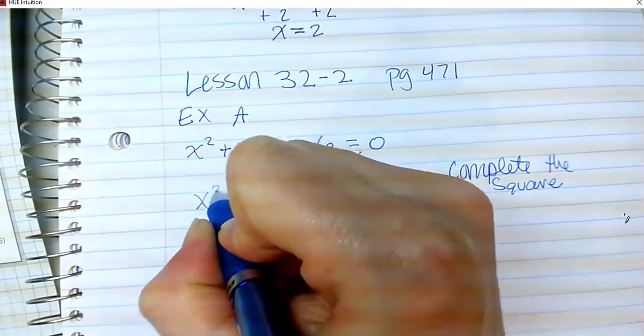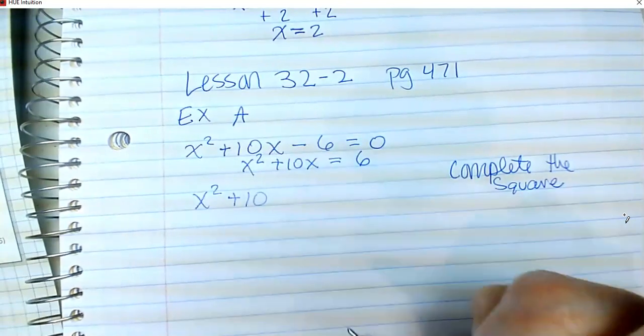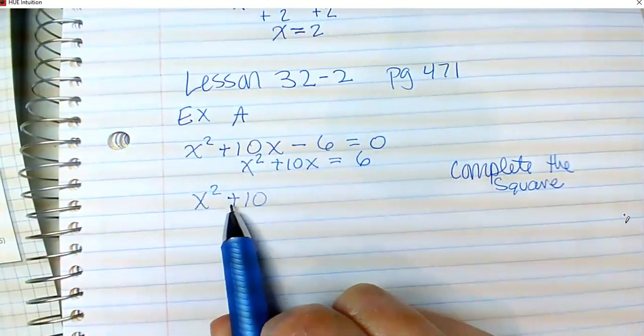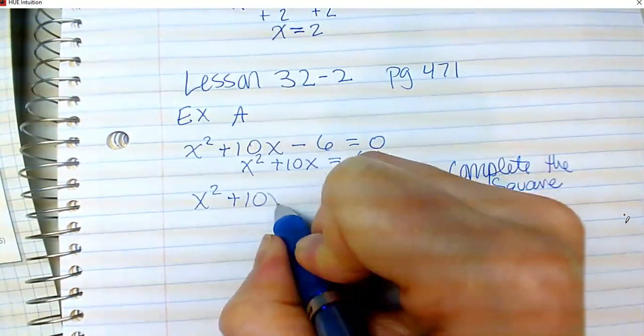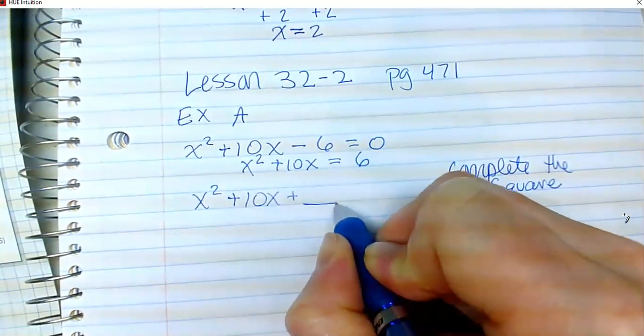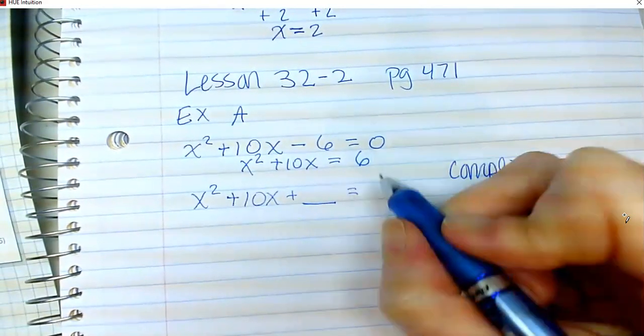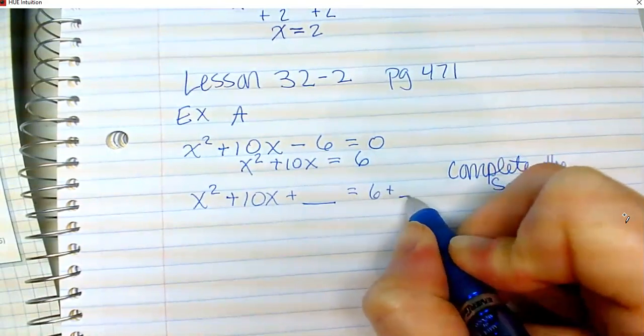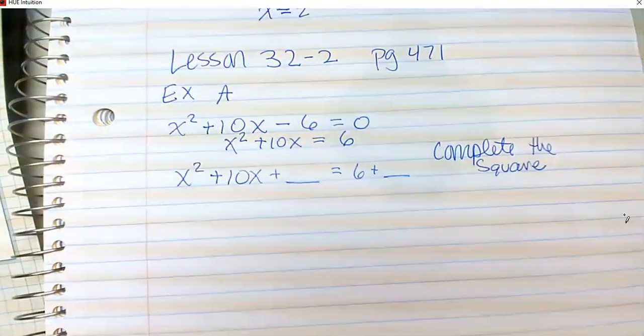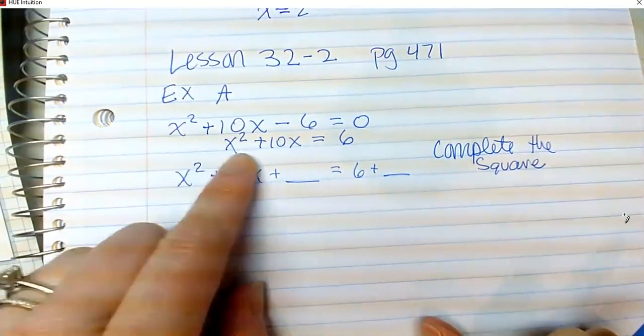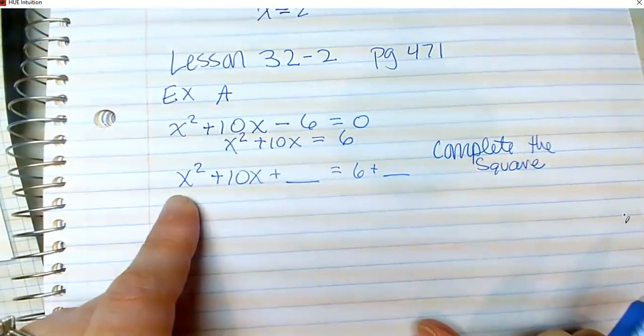Now, I like to do these little boxes kind of like they have on the example here. So we have x squared plus 10x plus, and I'm going to put a blank, equals 6 plus, and I'm going to put a blank, okay? So let's force this side of the quadratic to be a perfect square trinomial.